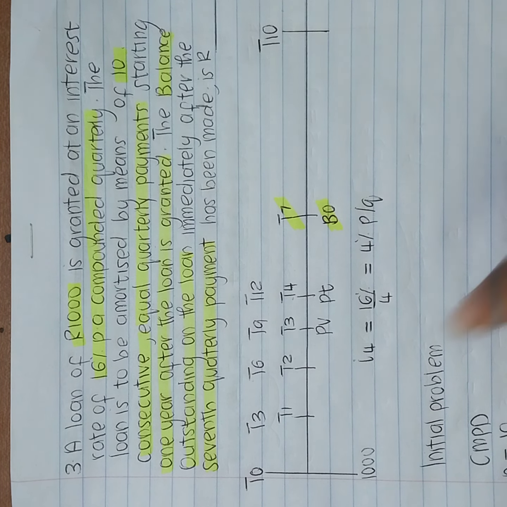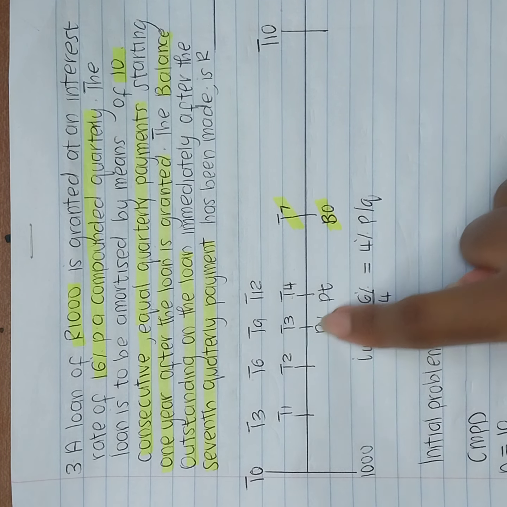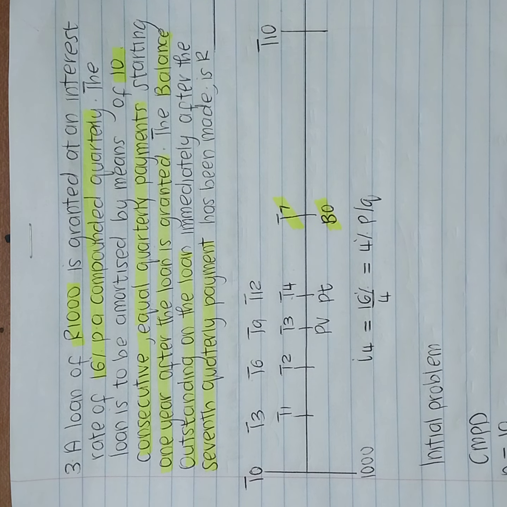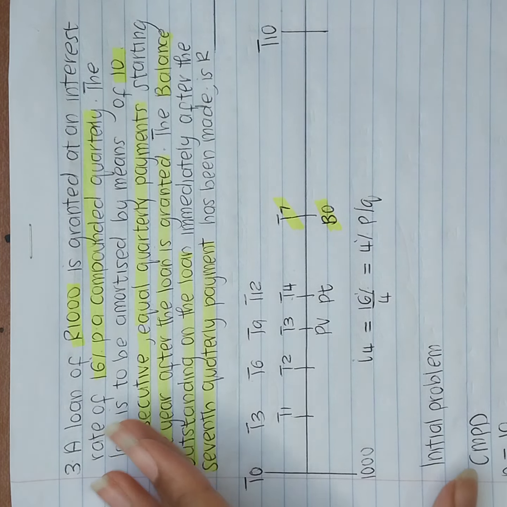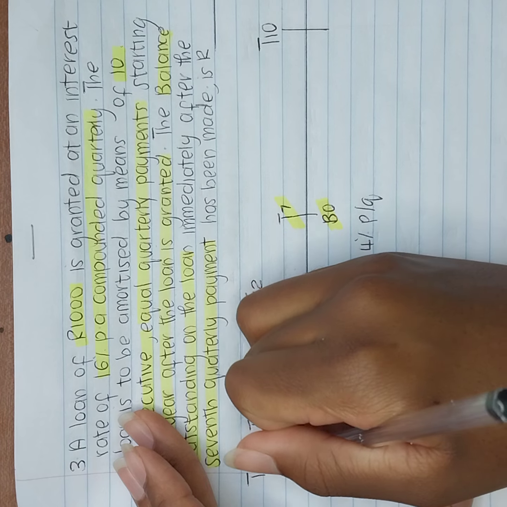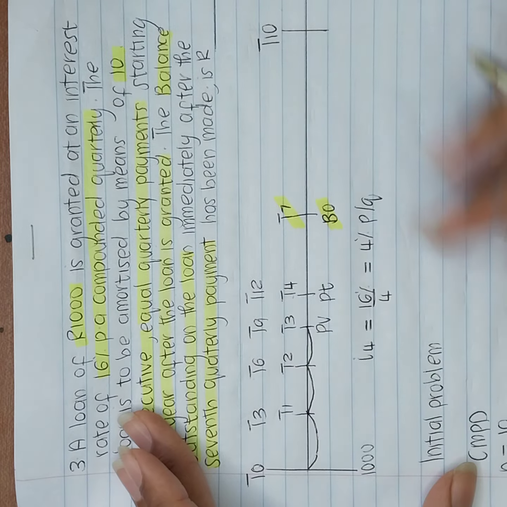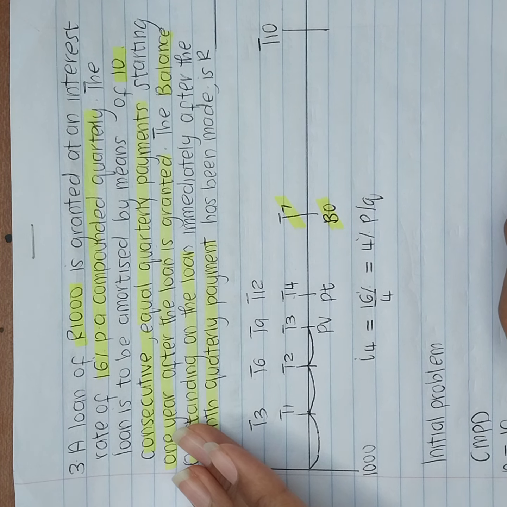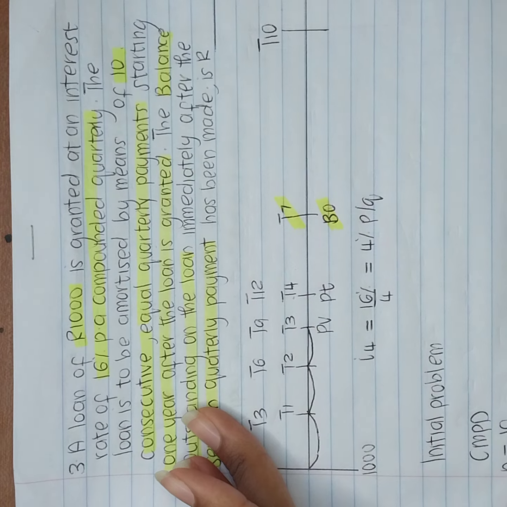So if you check, my loan is at T0, 1,000. However, my PV is at T3, right? It's where the 3rd quarter is. So I need to now move this 1,000 to my PV. So let us count our interest. I'm going to start at T0. Now 1, 2, 3. So I'm going to compound this 1,000 3 times to bring it to PV, right?